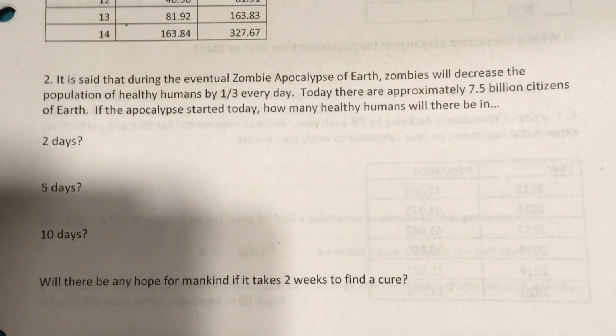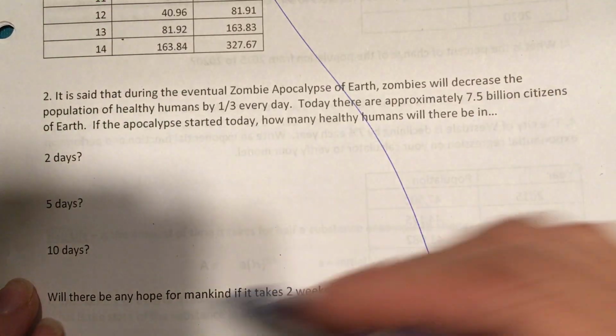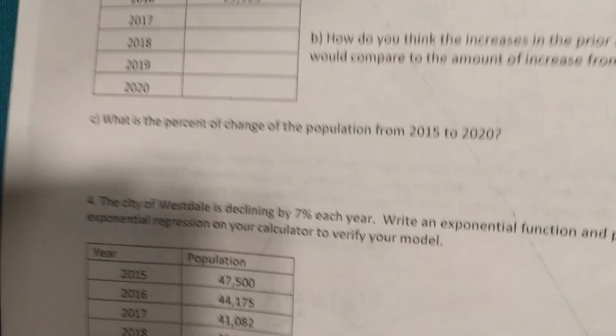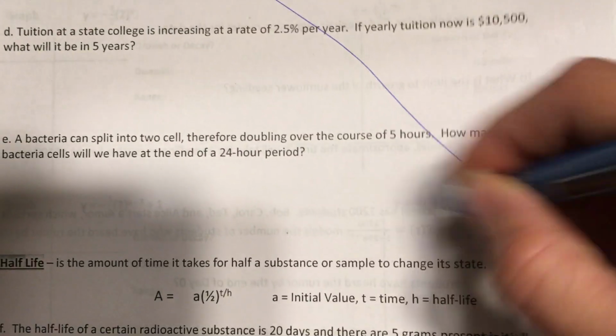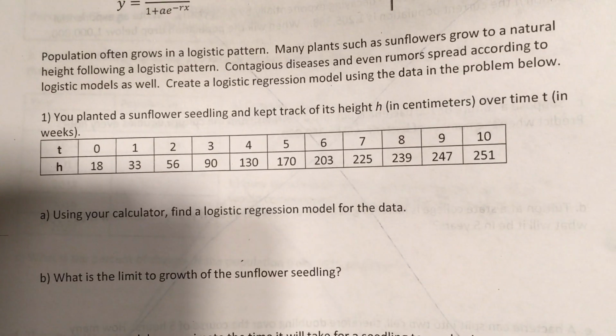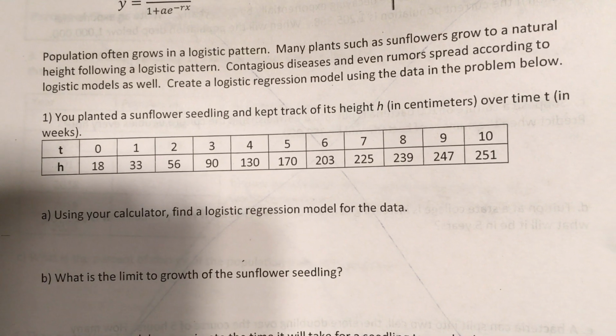Same with the next page. If you are looking at the original note packet, you do not have to know that. Or the next few pages, so nothing from that one. Or this one, so lesson C, we're actually going to be skipping as well. Logistic functions, I'm kind of sad we're skipping these because they are kind of interesting.